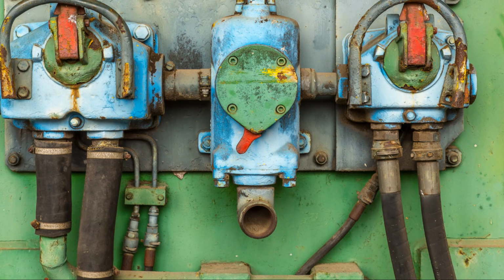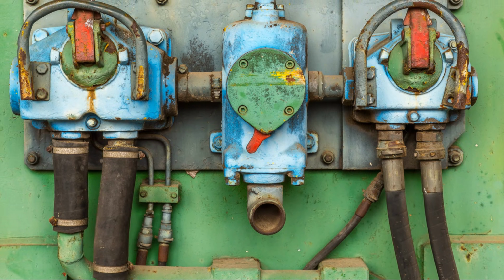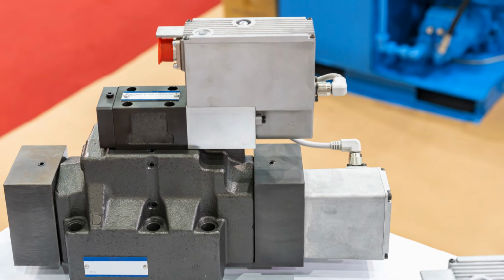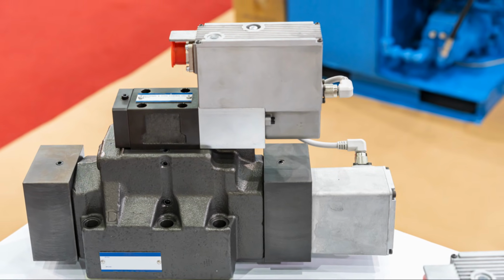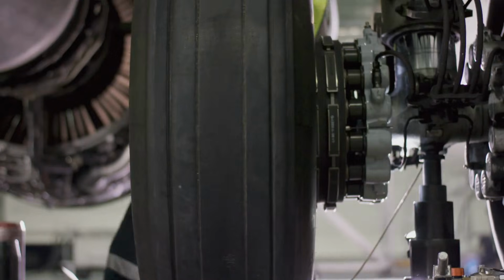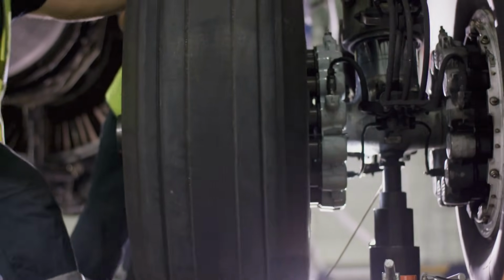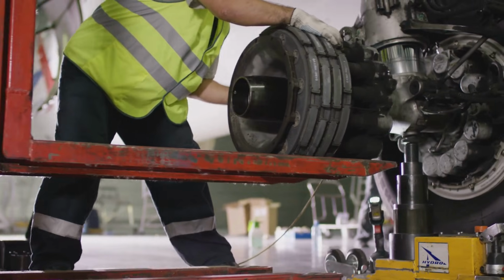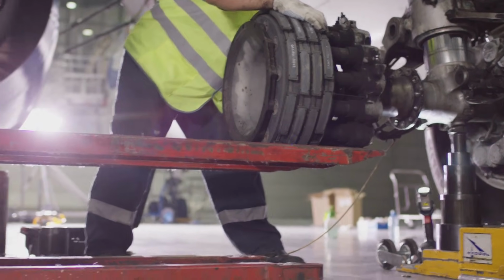There are several types of valves used in the system, including solenoid valves, which are electrically controlled and use a magnetic coil to open and close the valve. Check valves, which allow fluid to flow in one direction and prevent it from flowing in the opposite direction. And relief valves, which protect the system from overpressurization by releasing excess fluid.